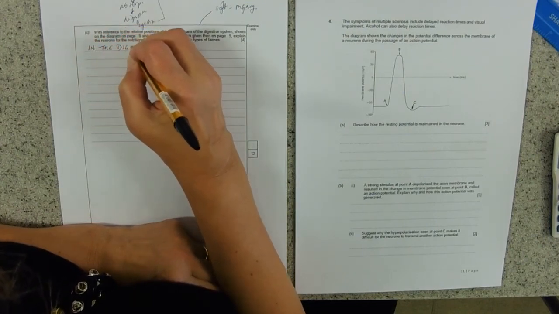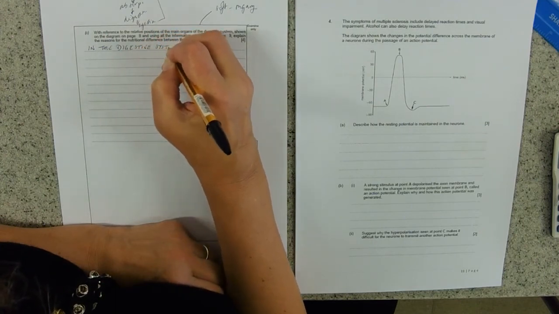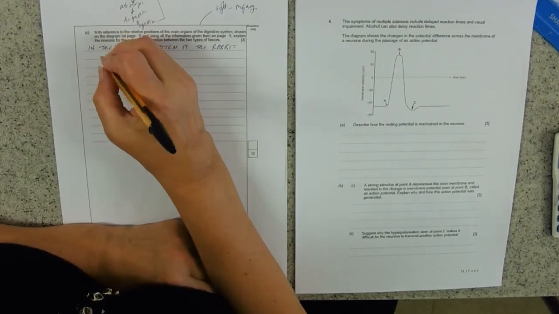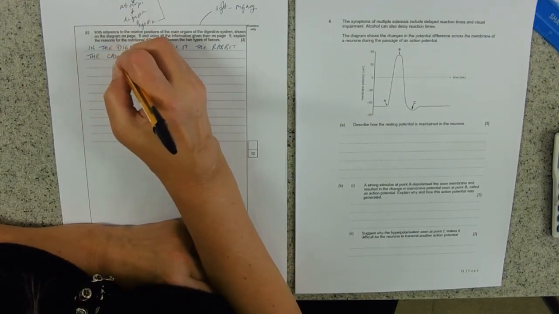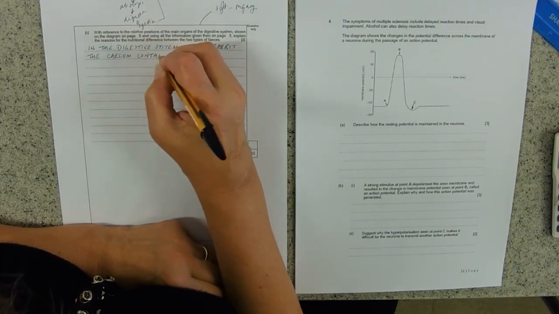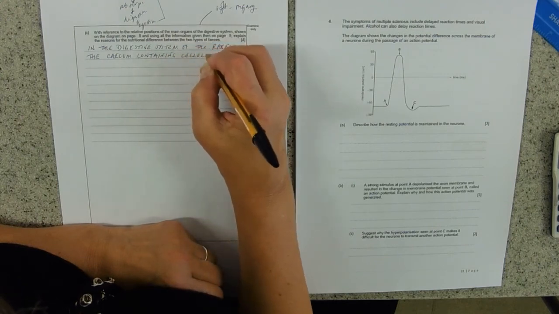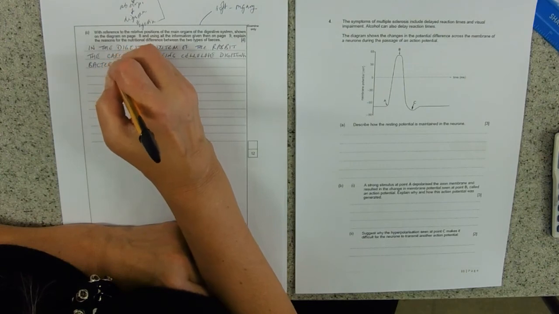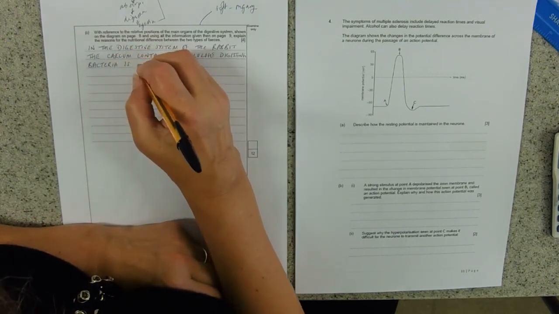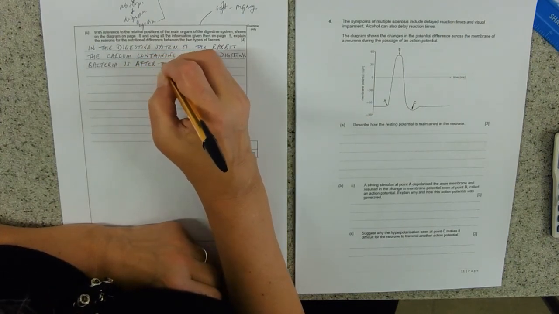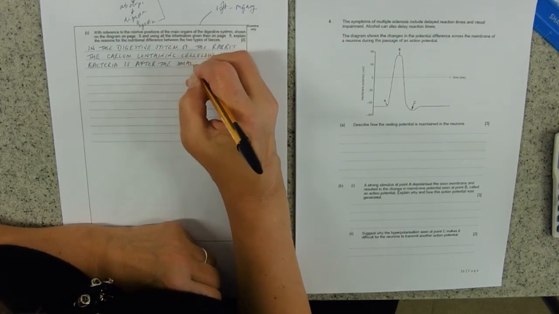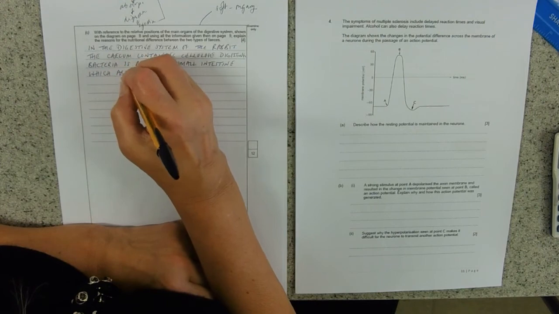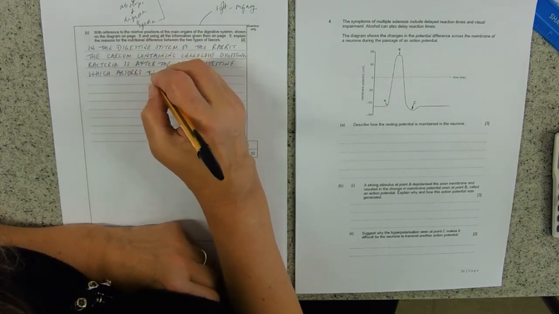In the digestive system of the rabbit, the cecum containing cellulose digesting bacteria, after the small intestine which absorbs the product of digestion.